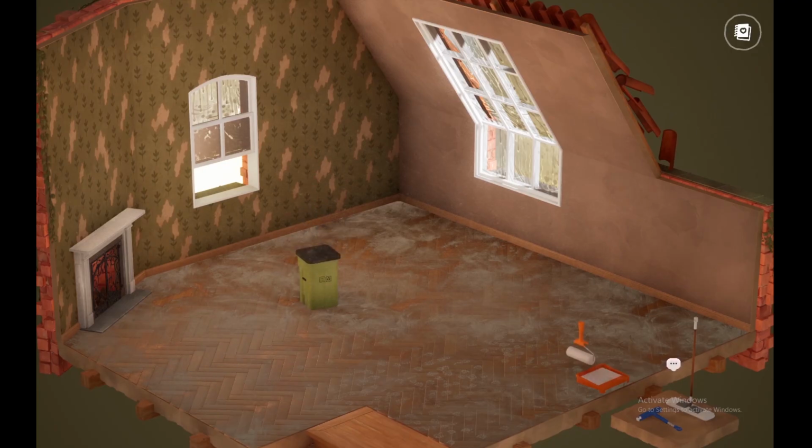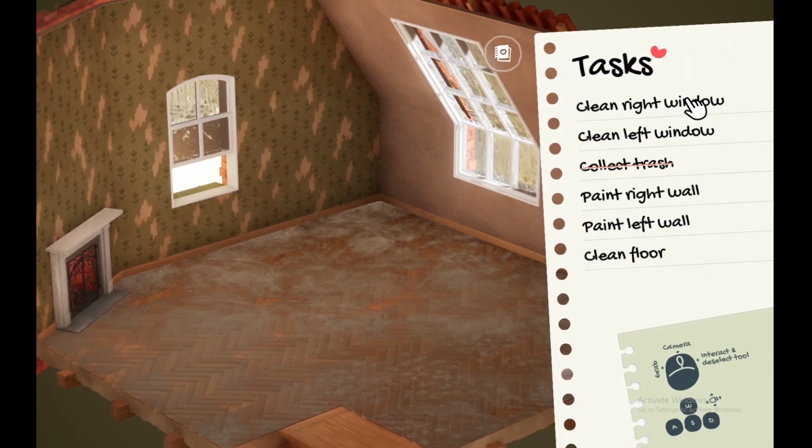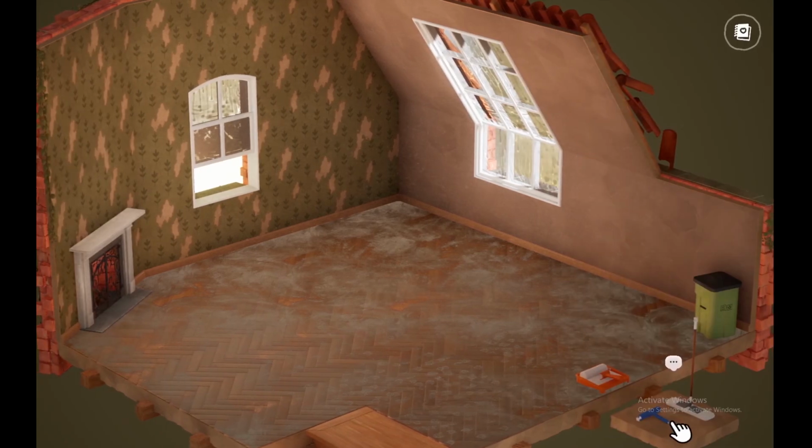Anyway, we are almost done here with the garbage. Trash has been collected. Oop, I thought this was trash, but it was paint. Oop, please put that back down. We'll put the trash over here, out of the way. It does look like we have a list of tasks. So there's cleaning a window, cleaning the other window, painting the right wall, painting the left wall, and then cleaning the floor. So let's definitely get some cleaning done first. We can use this, I guess. Oh yeah, look at that squeegee action.